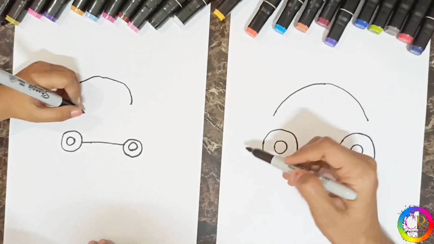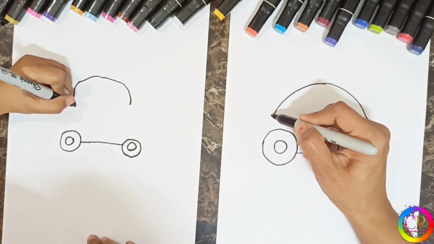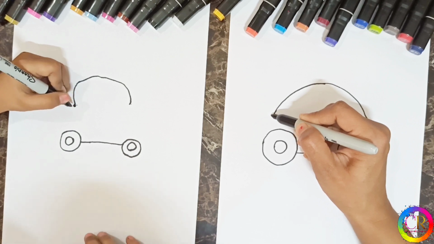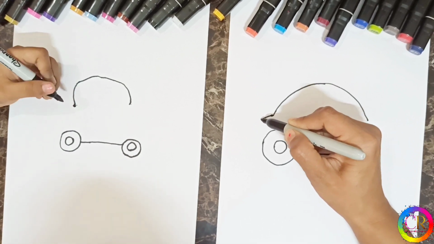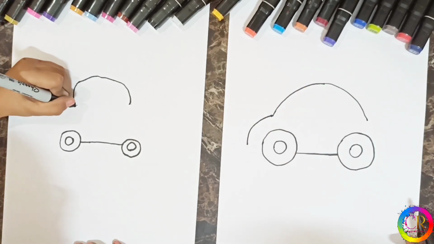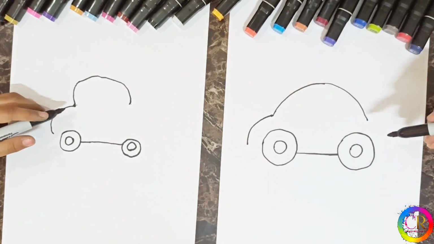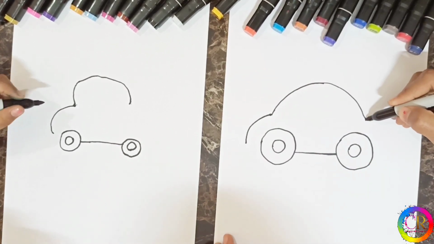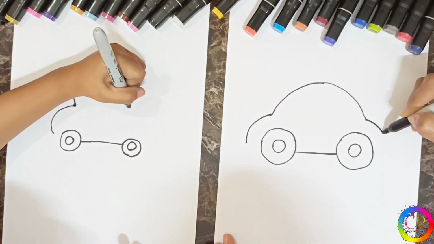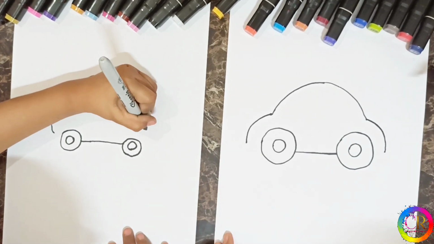Now we are going to draw a bump. Bump, right? Here and there. Drawing a bump. Wait. Like this. Good. Stop. And now here. And stop. Another time.